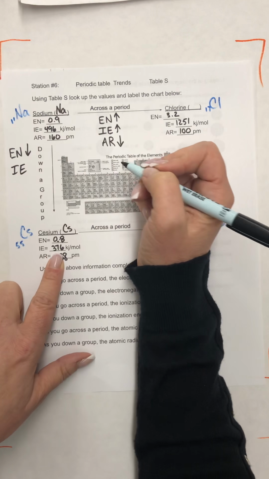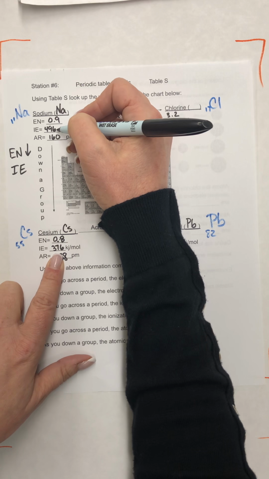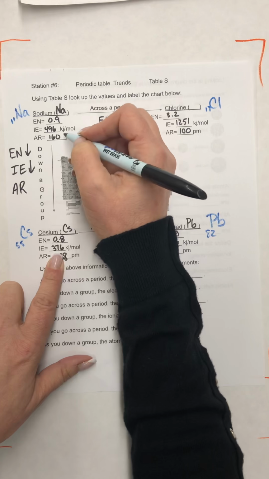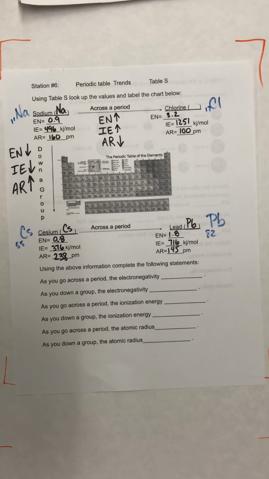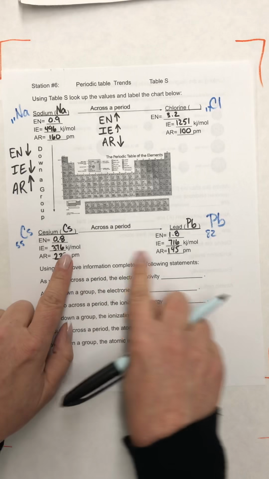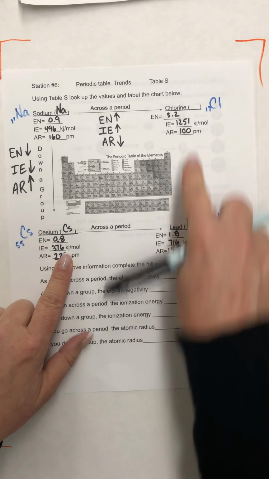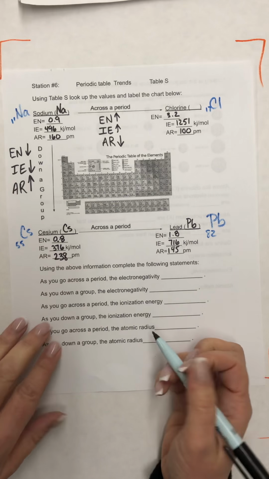Ionization energy, 496 to 376, it goes down. Atomic radius, 160 to 238, it goes up. All right, so now I'm going to use that information. I could have done across here also, and I could have done down here also.